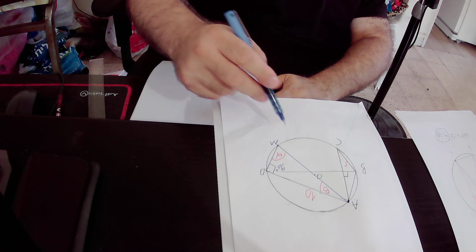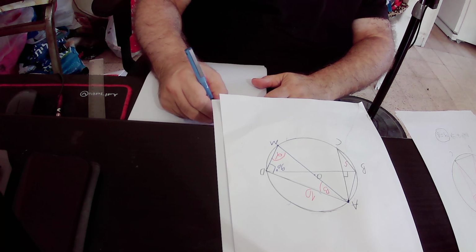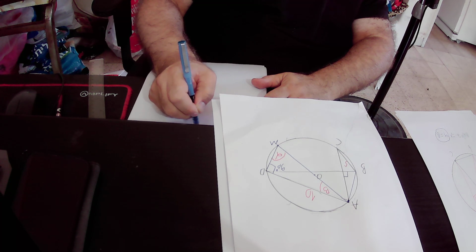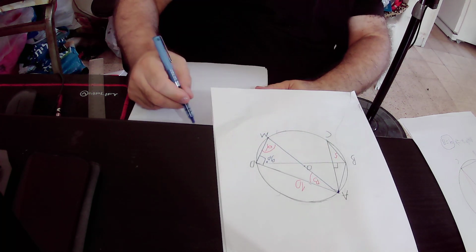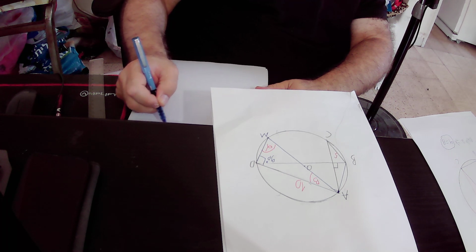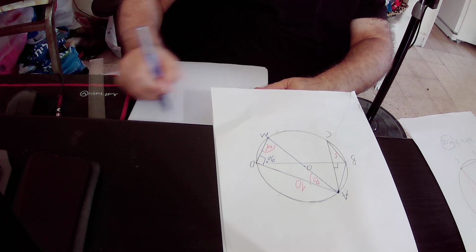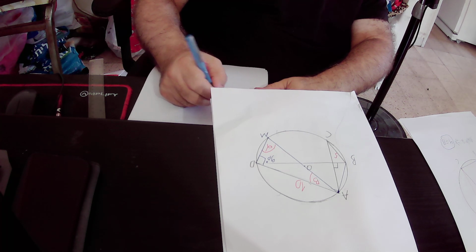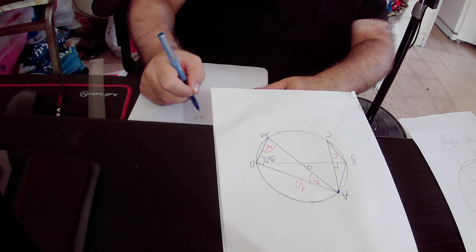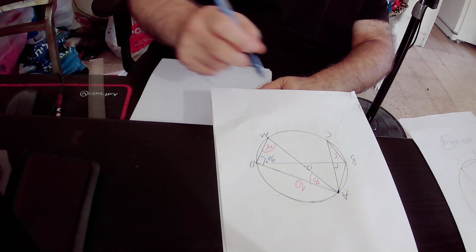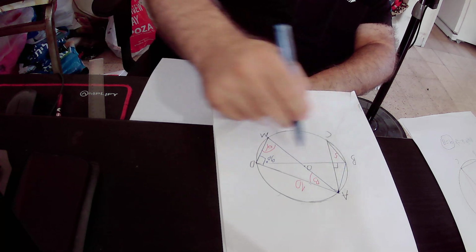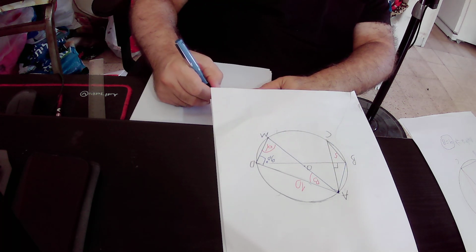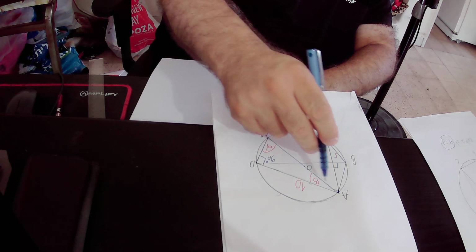Angle AMD, which equals alpha, rests on chord AD, but angle ABD also rests on chord AD.